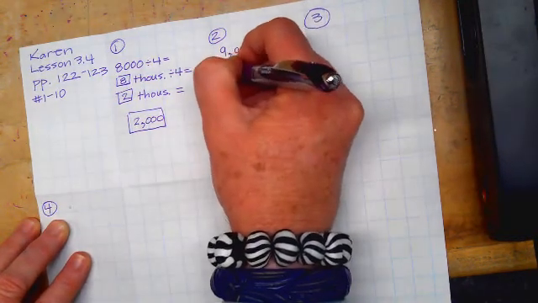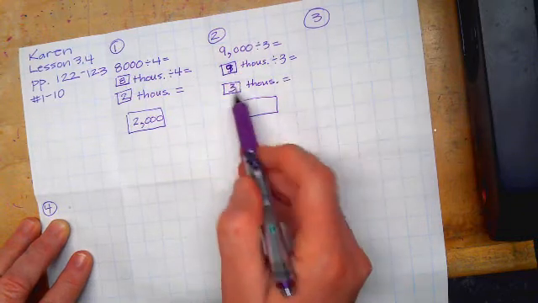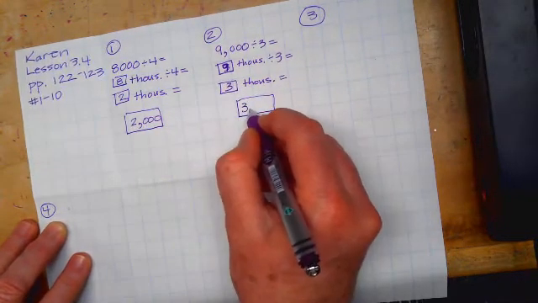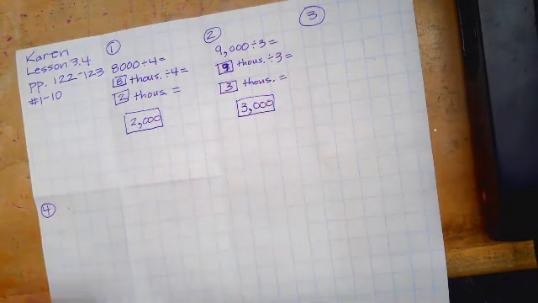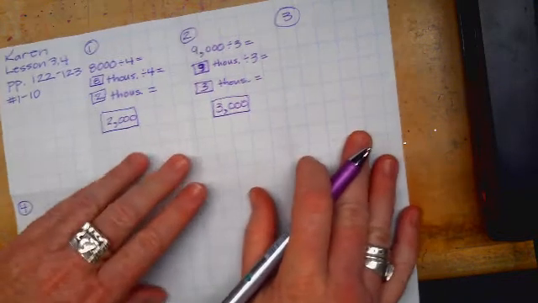Oh, I'm sorry, this is 9,000. I put it in the wrong box. This is going to be where the 3 goes. That's 3,000. 9,000 divided by 3 is 3,000. And if I write that out, that's going to look just like that. Okay, now we have something a little trickier on number 3.